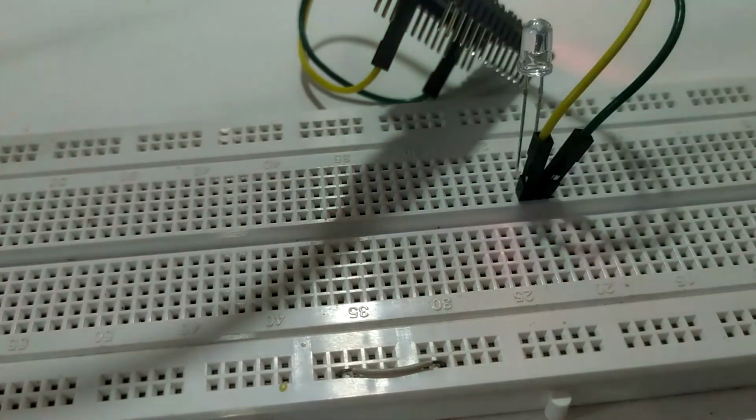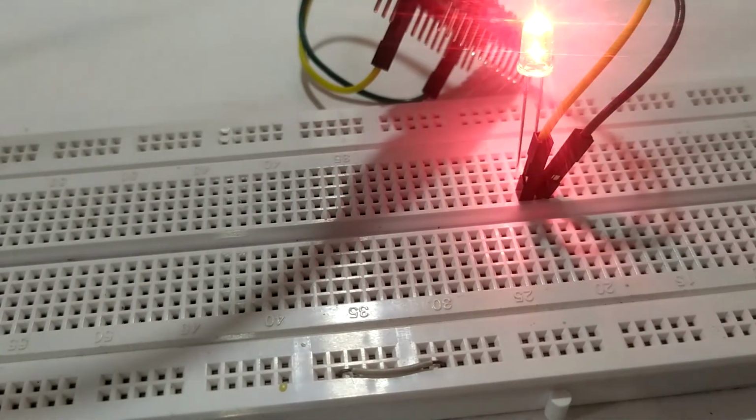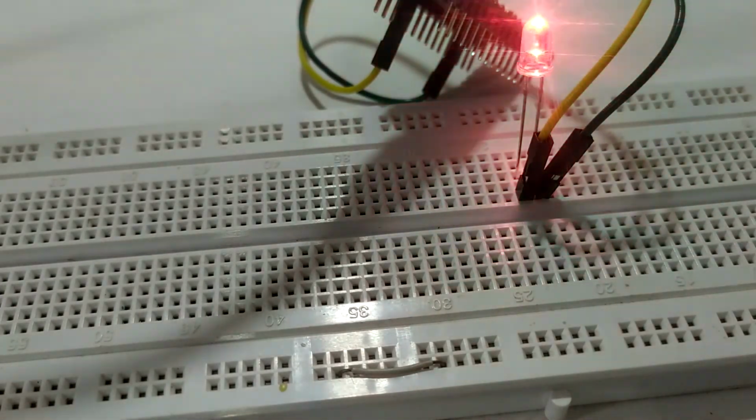It is flickering in a random behavior. You can say this random behavior is similar to an artificial candle. Let me quickly switch off my lights and show this random behavior. This is something similar to the behavior of a candle, and it is flickering.